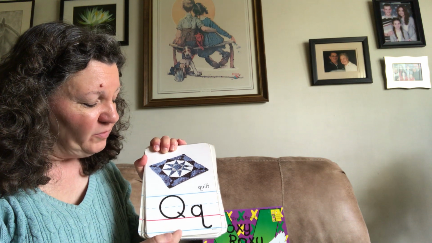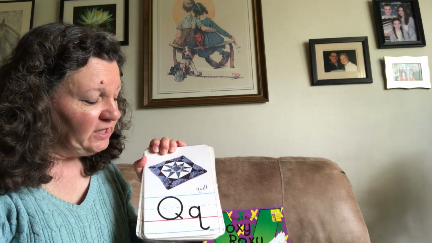And what about this one? Yeah, that's the Q. Remember, the capital Q looks like an O with a tail, and our lowercase q looks like a g, only it hooks the other way. And the Q makes the qu sound, like quilt and queen and quiet.